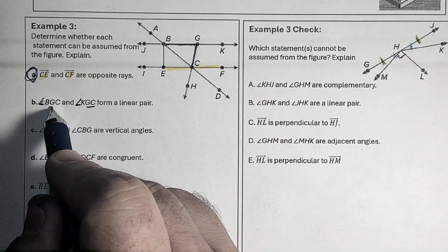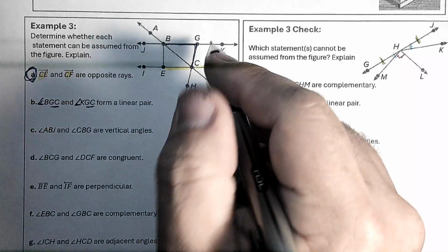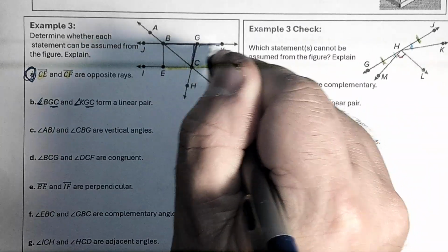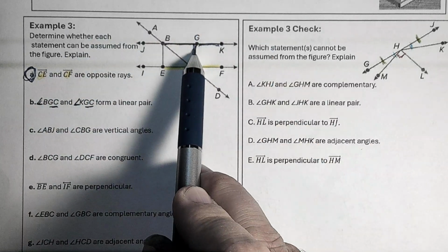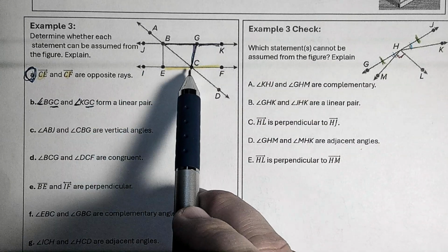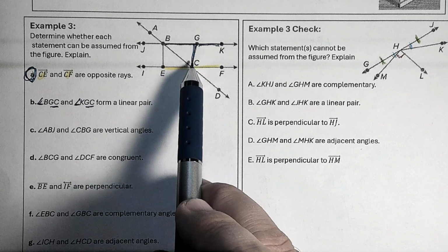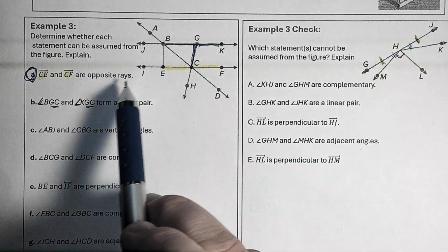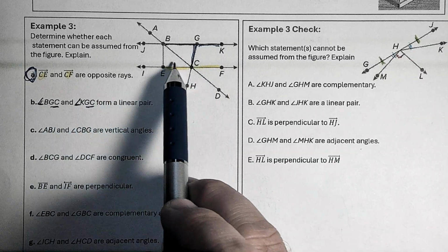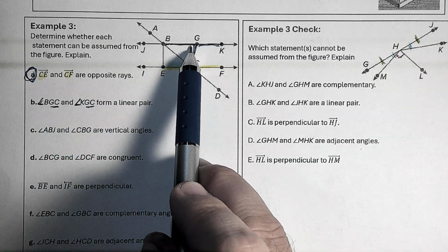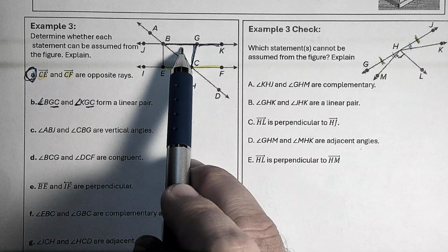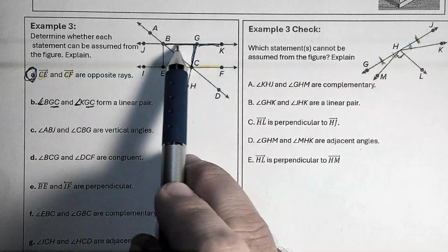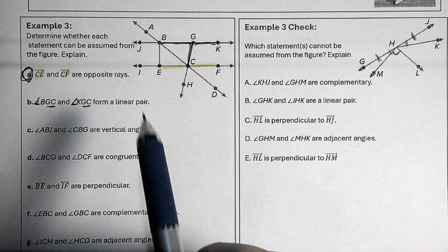Notice though we share a side because the second letter tells me where the vertex is, and the second to the third is a side, the first and the second would be a side. And I can tell both were, and so those are a linear pair. If you do the ruler check, which I don't have one, but notice this straight line here. So yes, that is true.